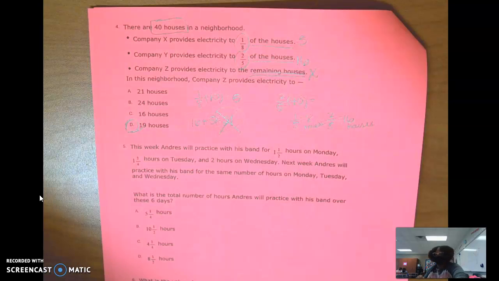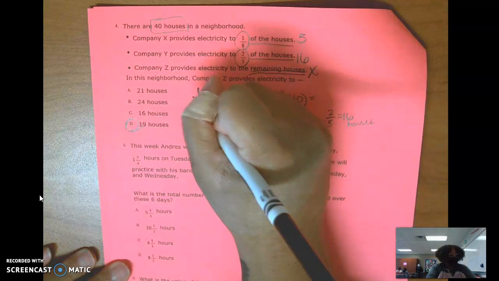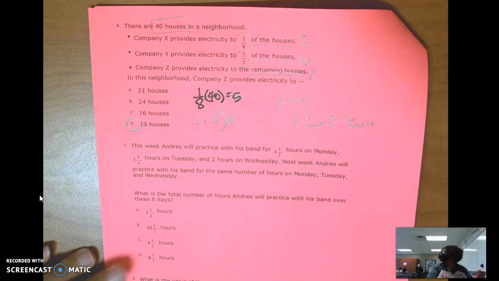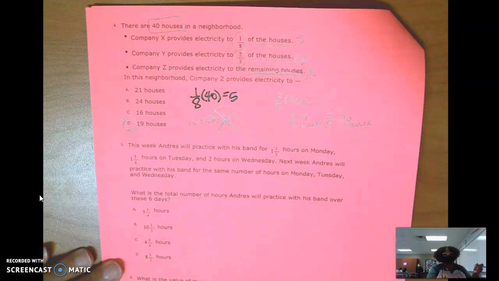Could be the pencil. Let me try writing with the marker. It's better, but it's still blurry.